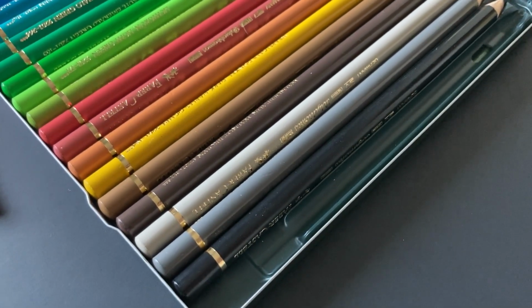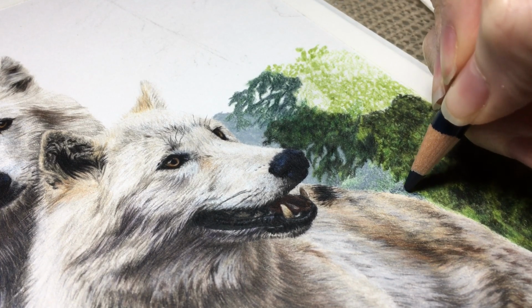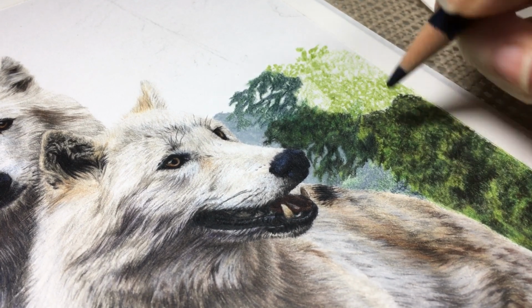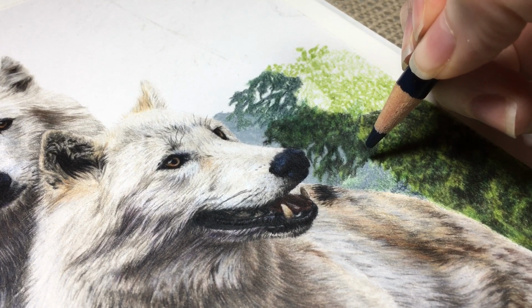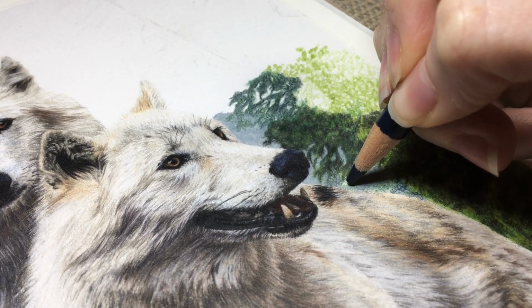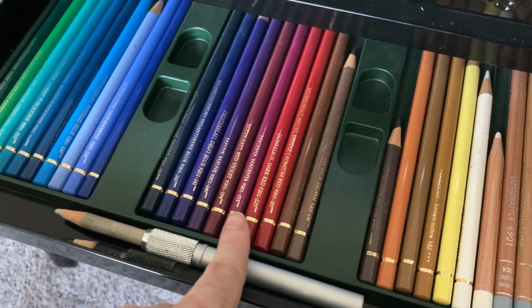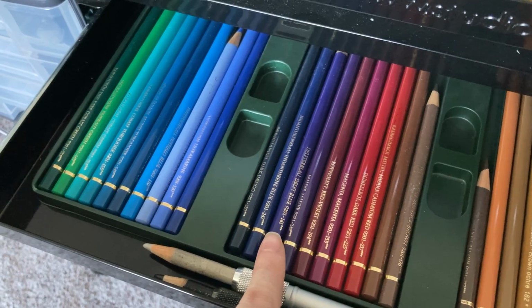I pick a color I think will work based on looking at my reference photo. Usually I don't have to test it because I know my colors in my set very well, but sometimes I have to, just to make sure it has enough yellow, red, or blue before I start filling in the whole area. And as an example, I can explain using this method.